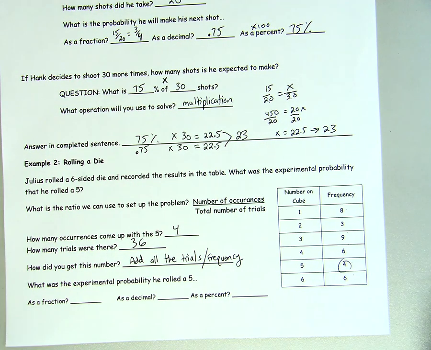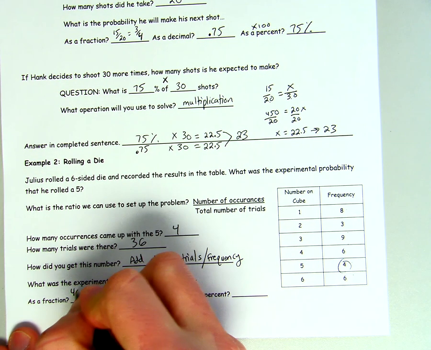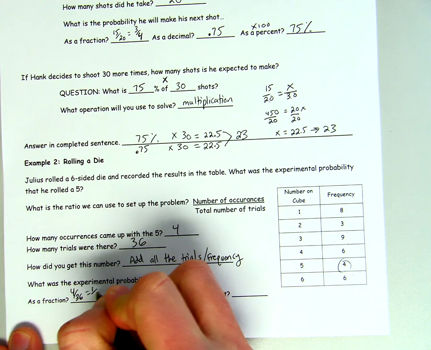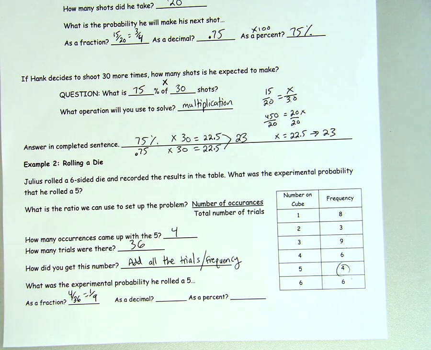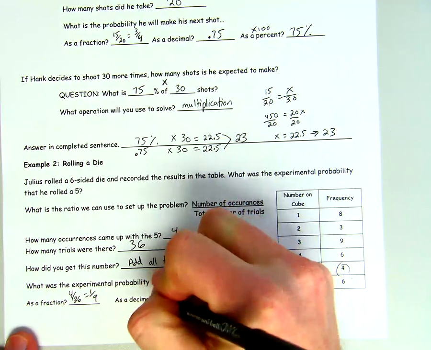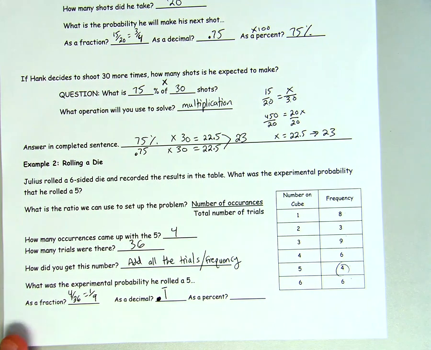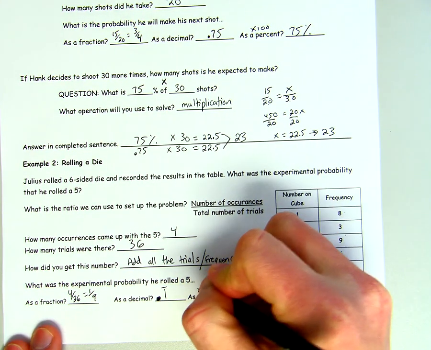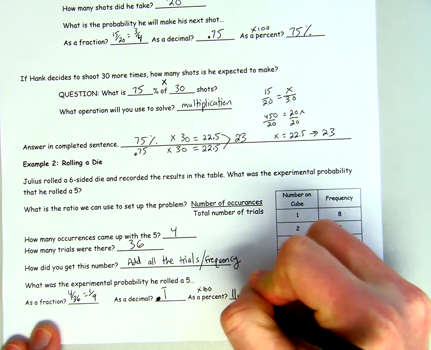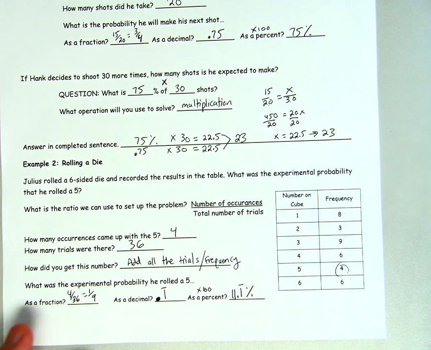Okay. We can say, what is the experimental probability he rolled a 5? So as a fraction, we would say 4 out of 36, which is actually simplified to 1/9. And we can turn that into a decimal by doing 1 divided by 9, and we get an answer of 0.1 repeating. And if we turn that into a percent, we're multiplying by 100, 11.1% repeating. So we have an 11% chance of rolling a 5.